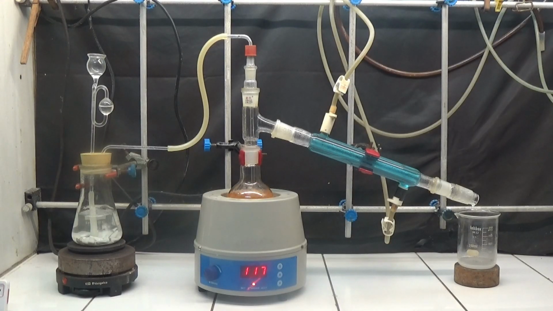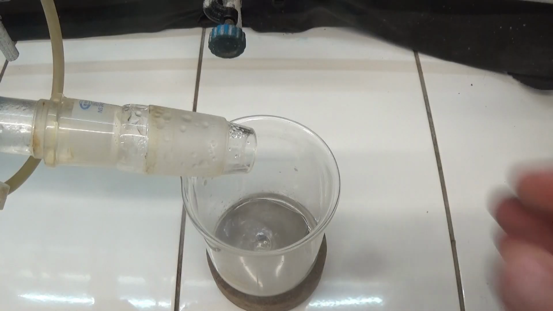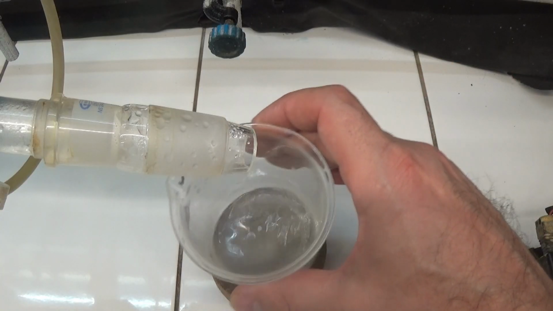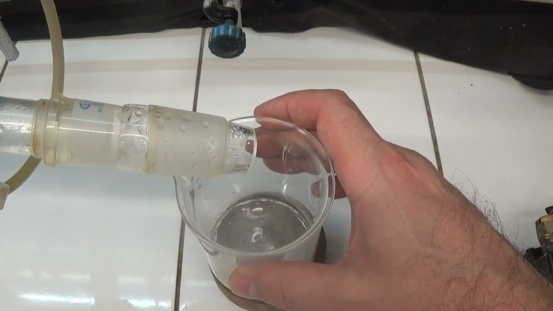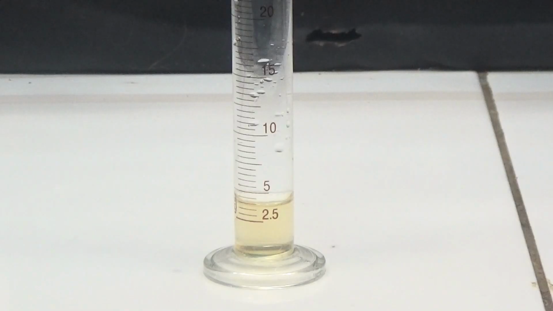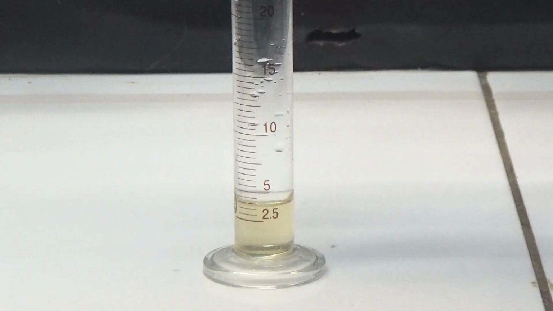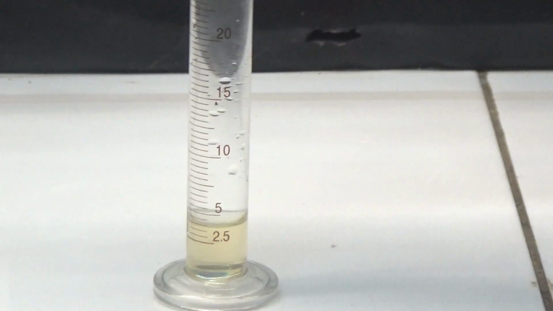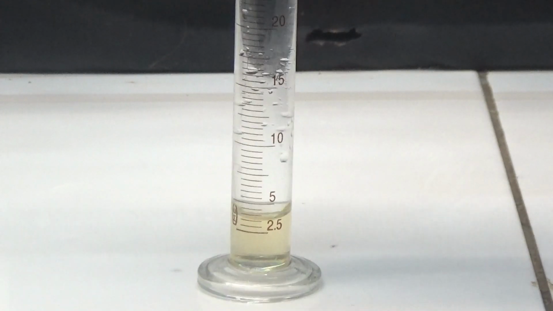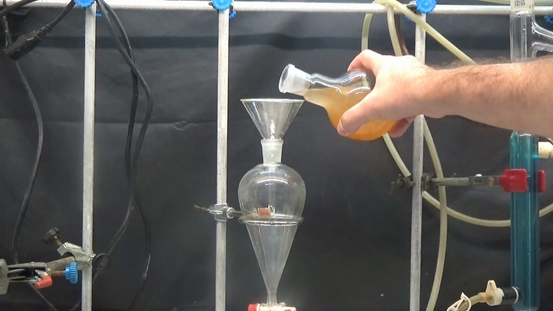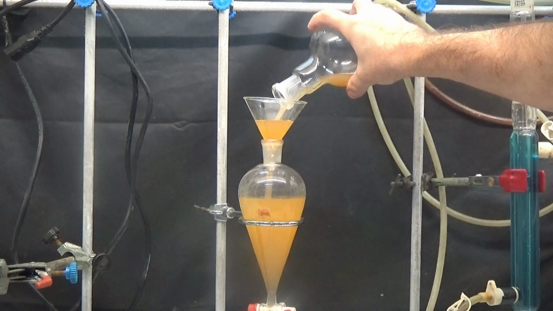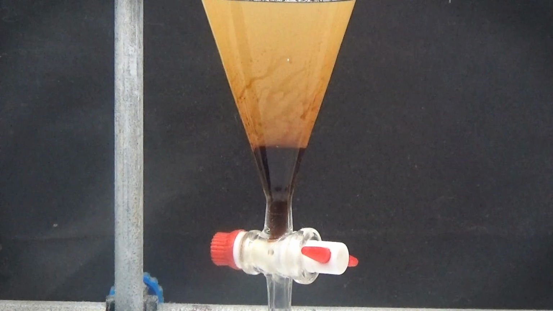Set up a steam distillation apparatus and distill a volume of 100 milliliters. This is done to remove all the unreacted ortho-salicylaldehyde. 3.5 milliliters of unreacted ortho-salicylaldehyde were obtained. The contents of the flask are allowed to cool and the insoluble oil is extracted with a separating funnel.